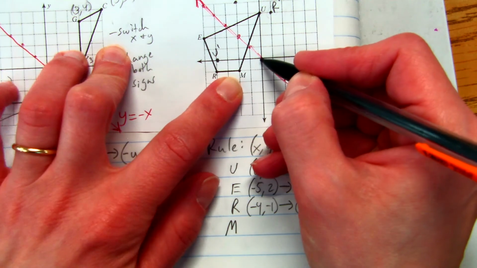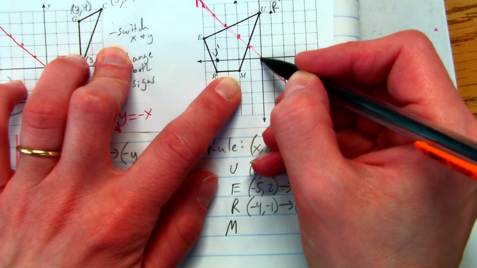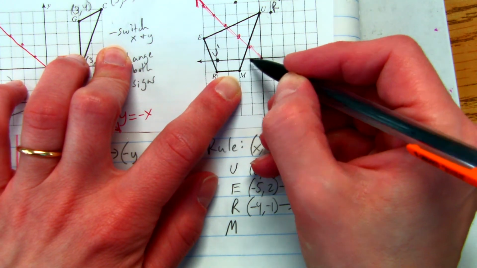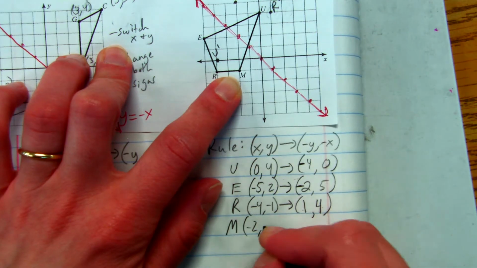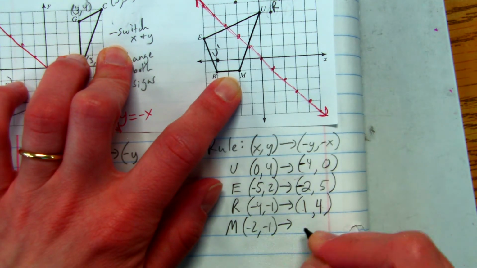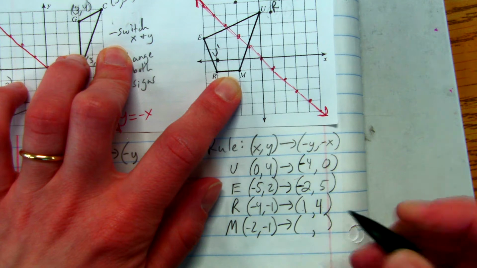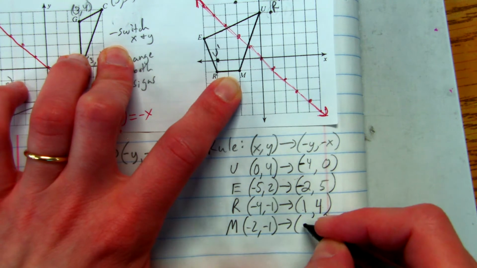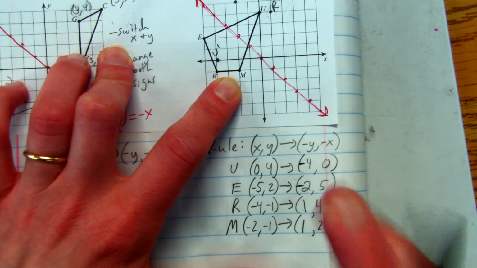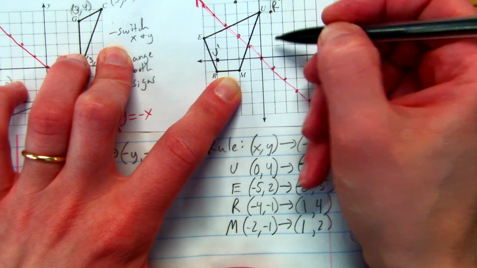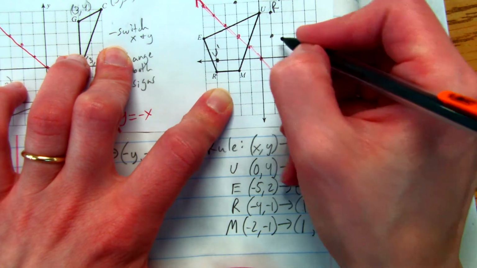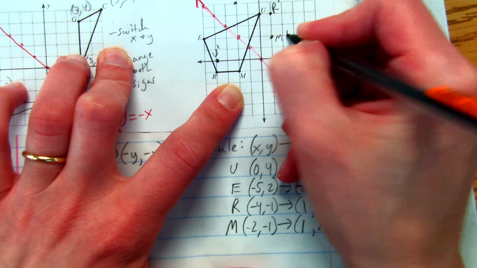So what are the coordinates of M? Negative 2, negative 1. So when I switch it, what are we going to get? 1 and 2. So remember, we got to switch places and change the signs. So 1, 2 would be right 1 up 2. And that's where my M prime is going to go.